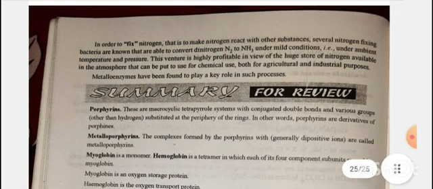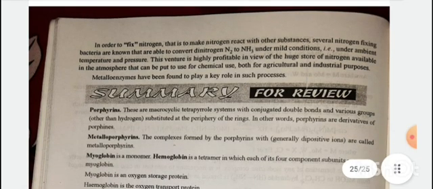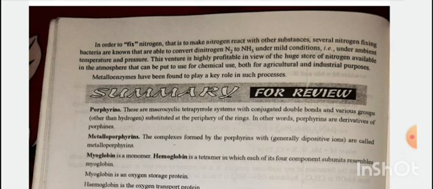In order to fix nitrogen, that is, to make nitrogen react with other substances, several nitrogen-fixing bacteria are known that are able to convert dinitrogen N2 to NH3 under mild conditions, that is, under ambient temperature and pressure. This venture is highly profitable in view of the huge stores of nitrogen available in the atmosphere that can be put to chemical use for both agricultural and industrial purposes. Metalloenzymes have been found to play a key role in such processes.